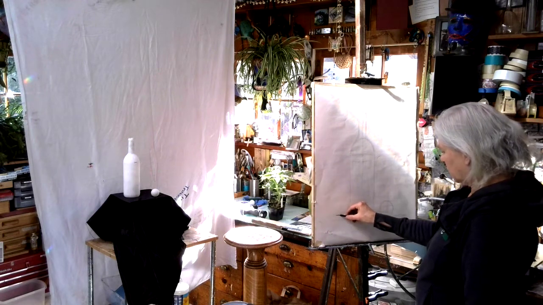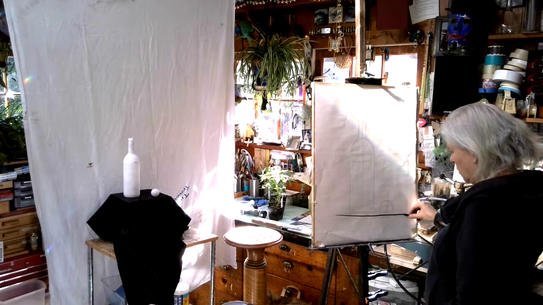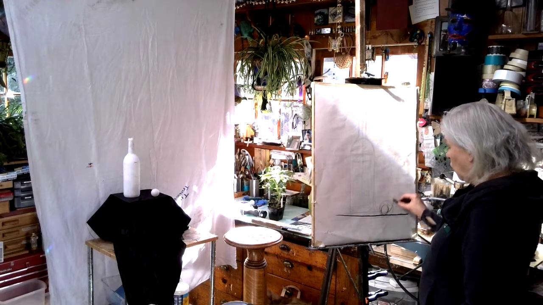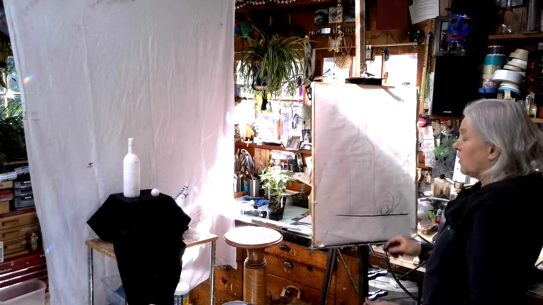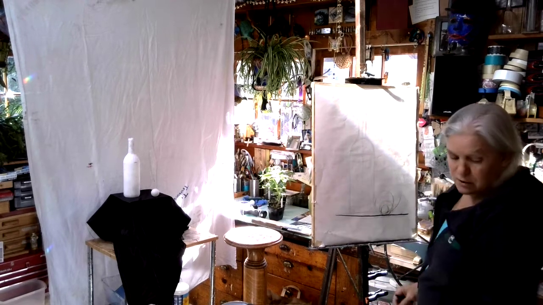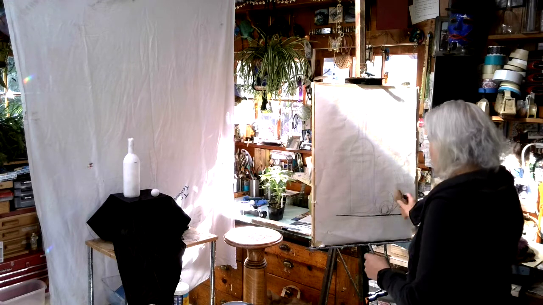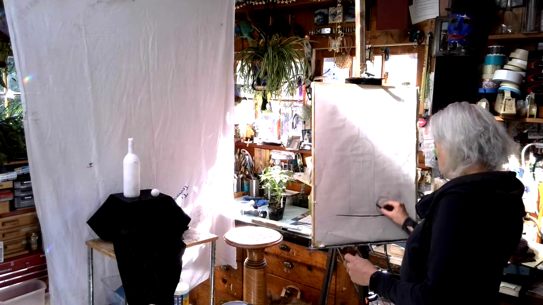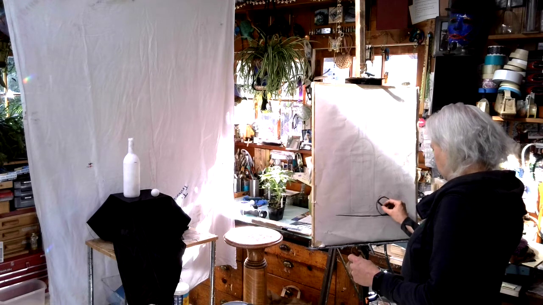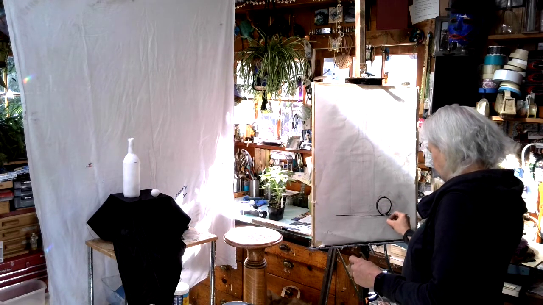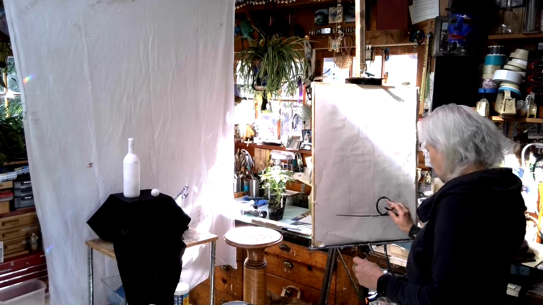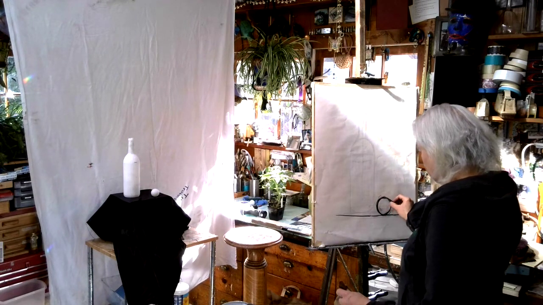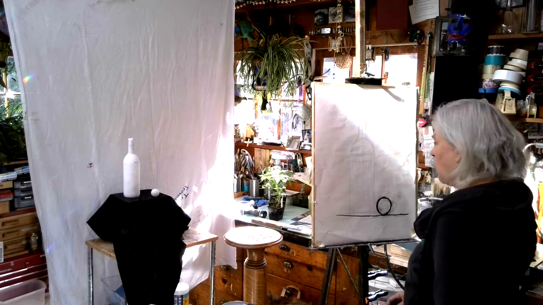So right here on this line is where I'm going to put the ball. I can put the ball in this big or this big or this big if I want to, but I do want to fit everything on here. So I'm going to think compositionally, and I think I want to make it about this big, and put it kind of close to the right hand side. So here we go. There's our ball.